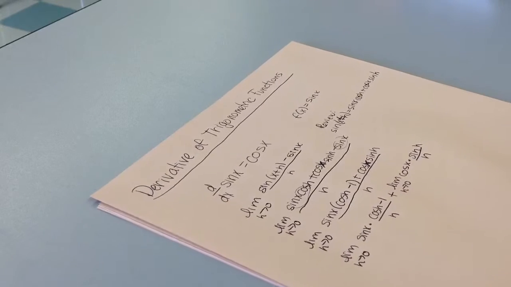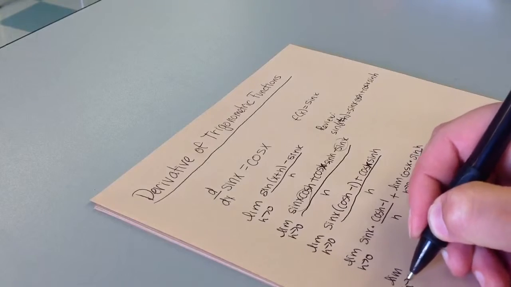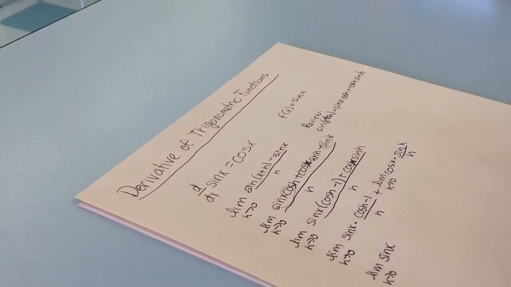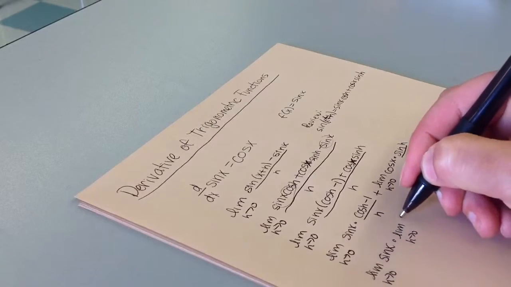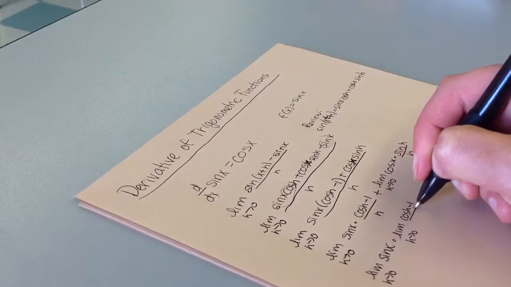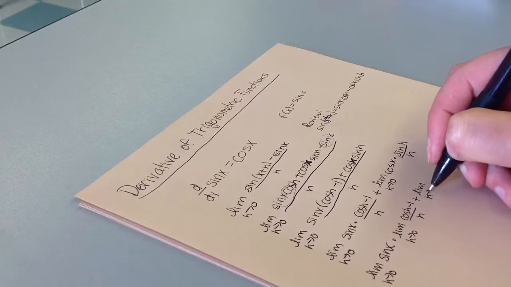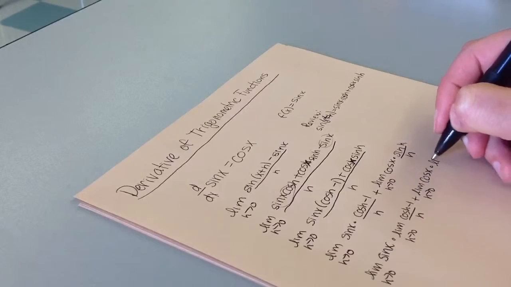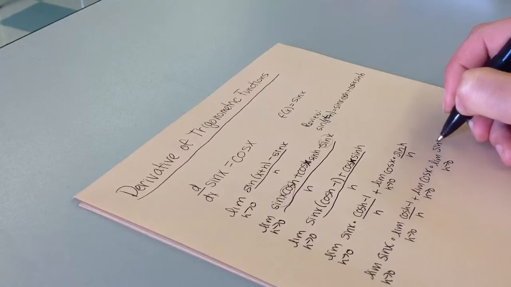Now I can split this into even more pieces: the limit as h approaches 0 of the sine of x times the limit as h approaches 0 of cosine of h minus 1 over h, plus the limit as h approaches 0 of the cosine of x times the limit as h approaches 0 of the sine of h over h.